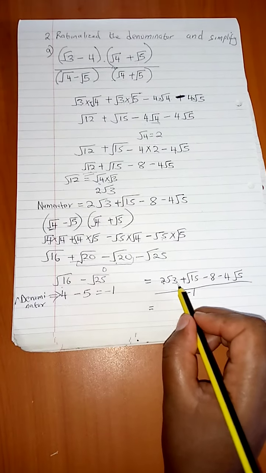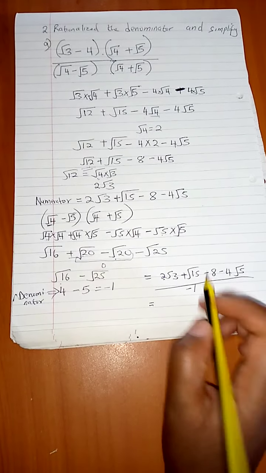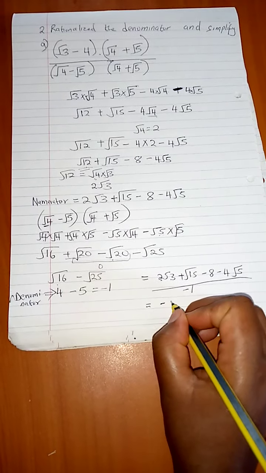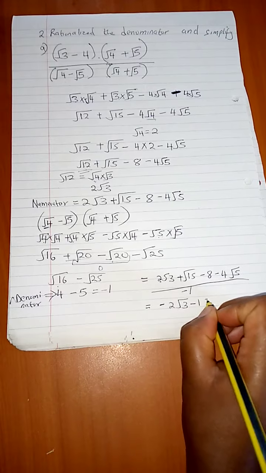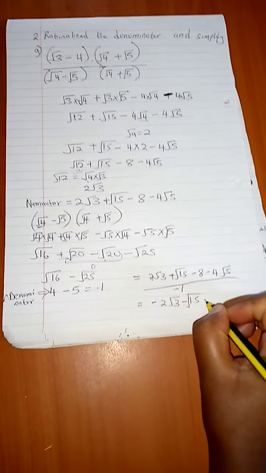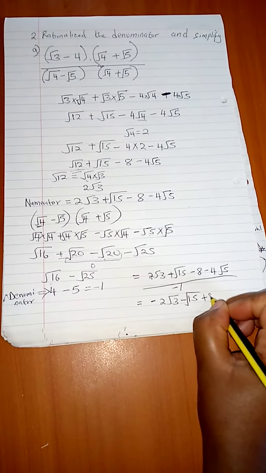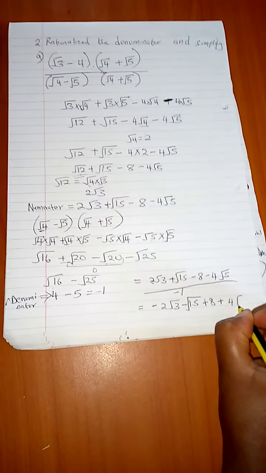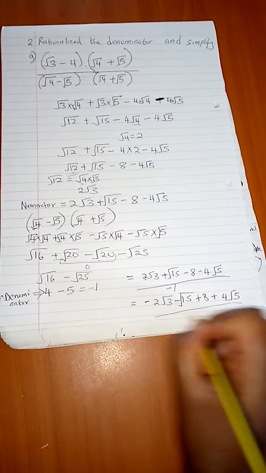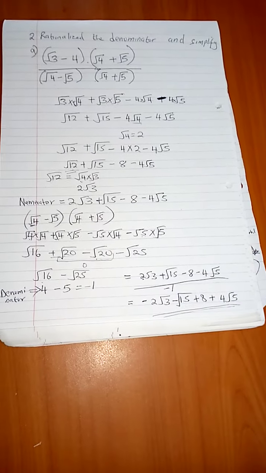So 2 root 3 divided by negative 1, you get negative 2 root 3, minus root 15, plus 8, plus 4 root 5. That's our final answer. Thank you.